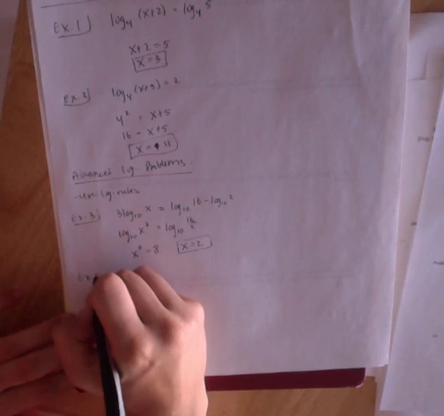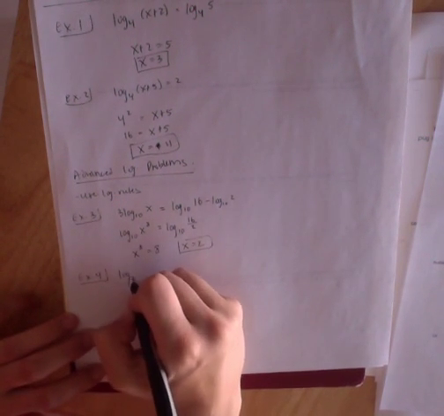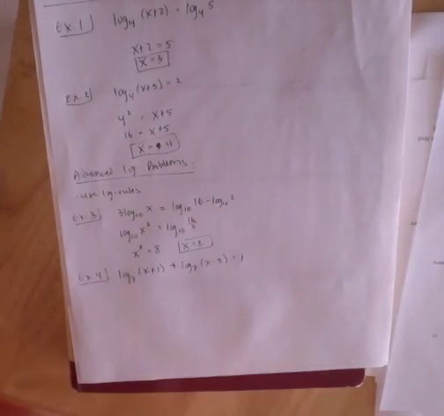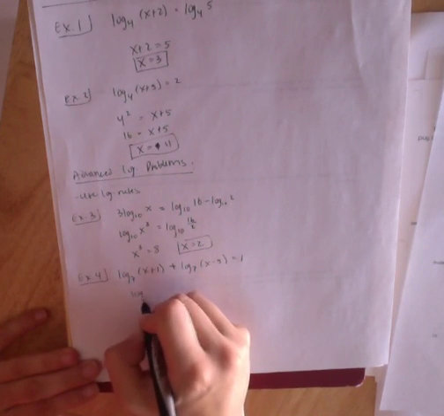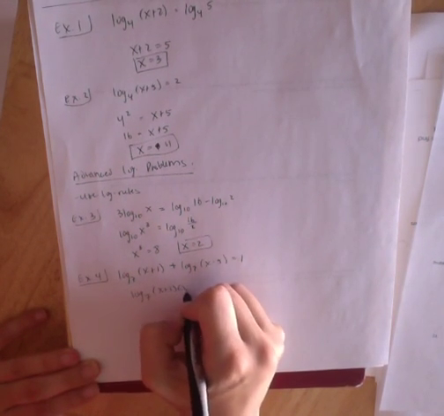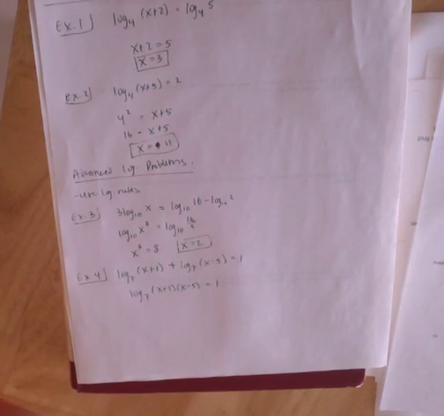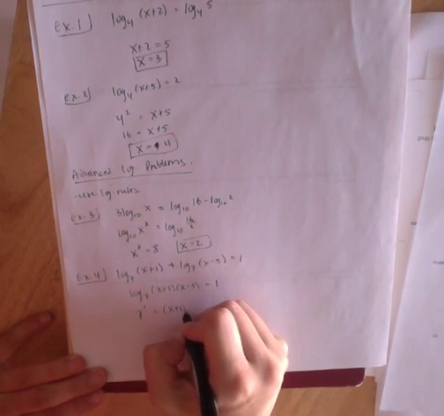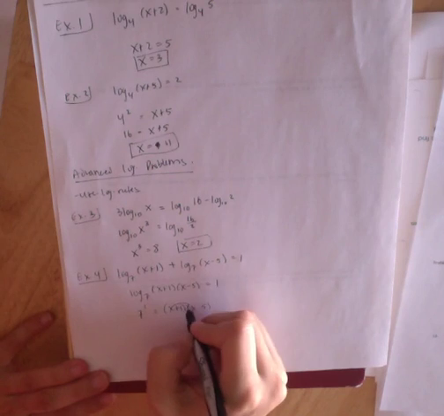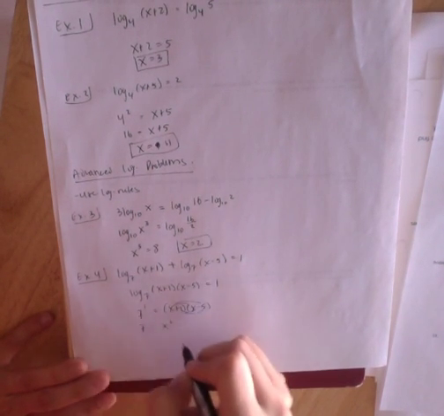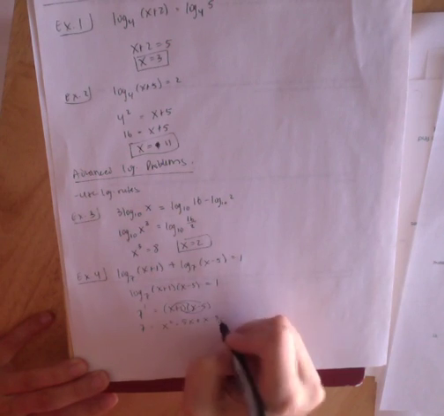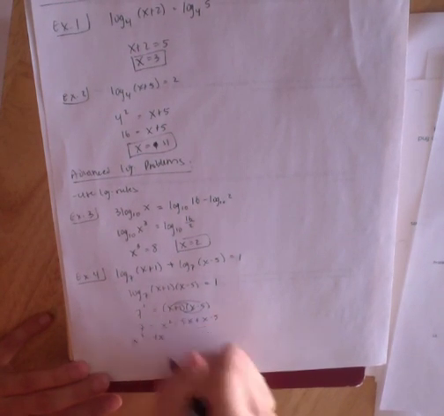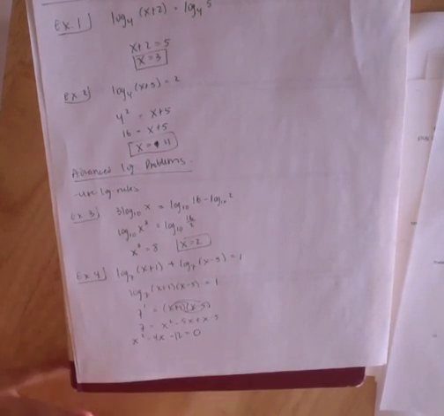Let's do another example. If I have the log base 7 of x plus 1 plus the log base 7 of x minus 5 equals 1, two logs of the same base being added, I multiply them, so I get x plus 1 times x minus 5 equals 1. Now I'm going to rewrite it in exponential form. 7 to the 1 equals x plus 1 times x minus 5. I need to FOIL these out, so I get 7 equals x squared minus 5x plus x minus 5. So now I'm going to bring my 7 over. I get x squared minus 4x minus 12 equals 0.